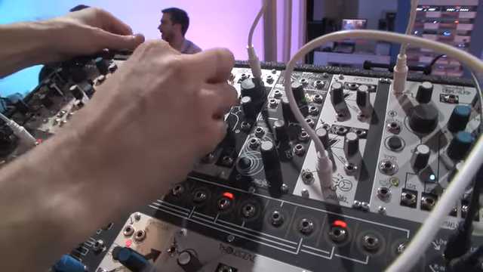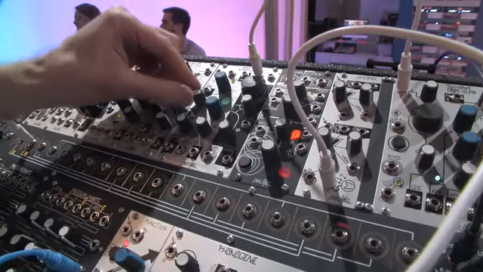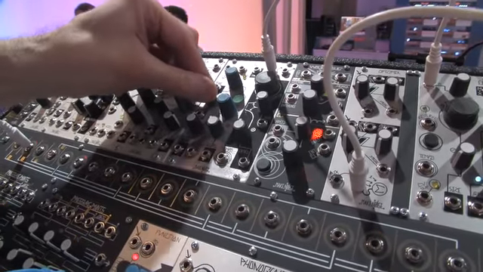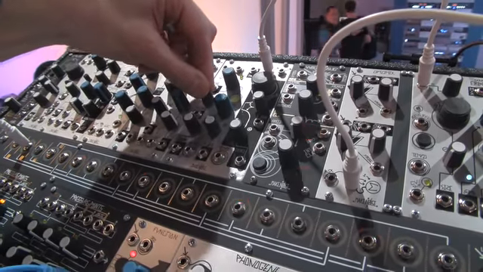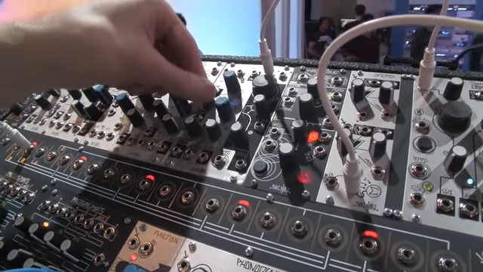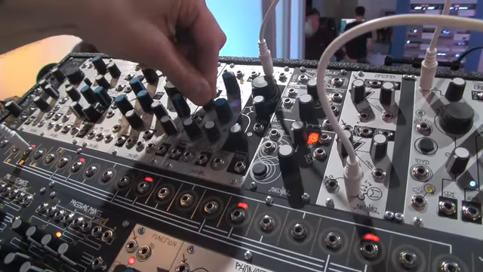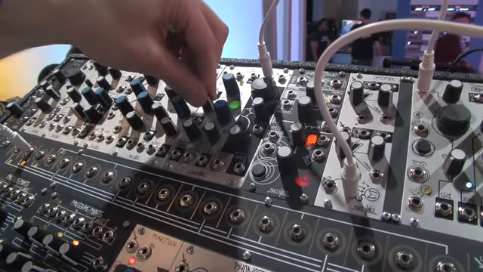It detunes from unison to fifth, to octaves, to a triad.